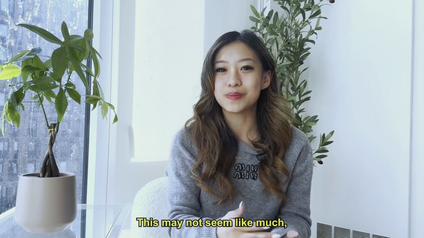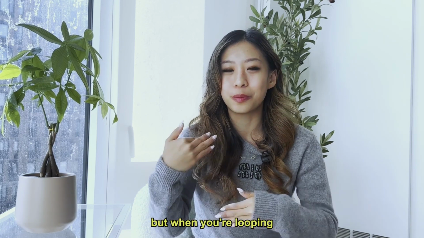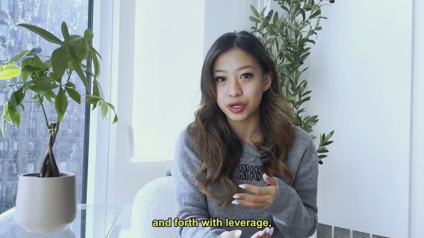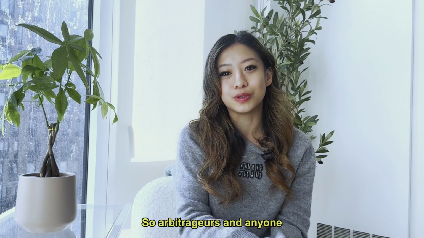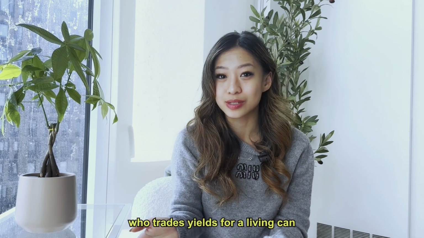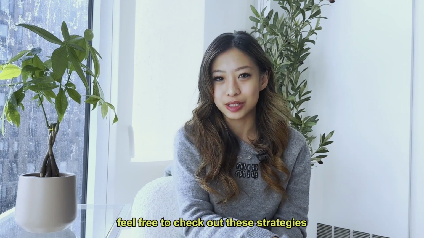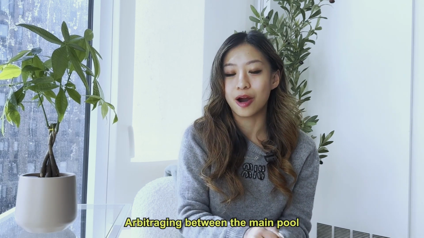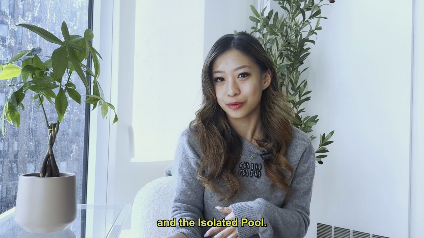This may not seem like much, but when you're looping that strategy back and forth with leverage, it can quickly add up. So arbitragers and anyone who trades yields for a living can feel free to check out these strategies to run on Drift as well, arbitraging between the main pool and the isolated pool.